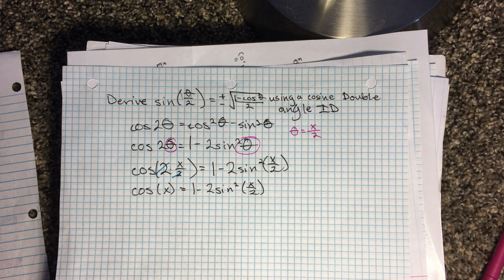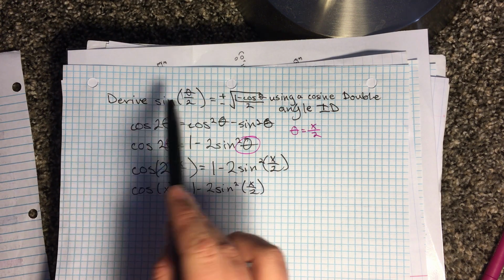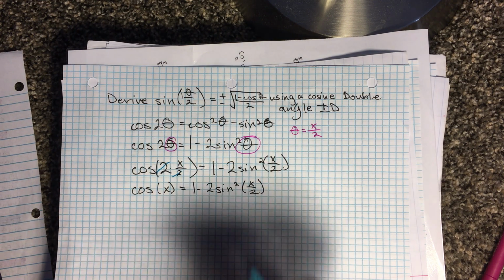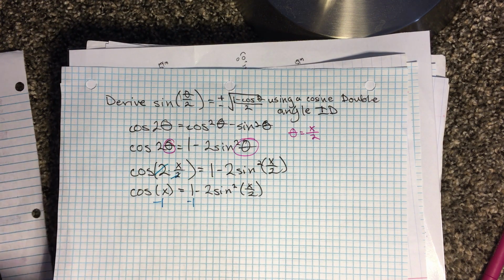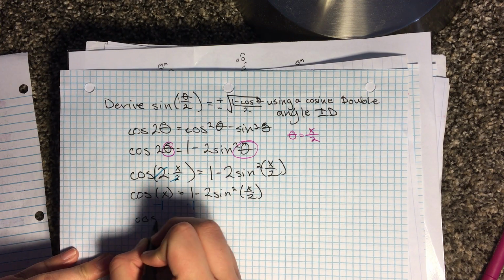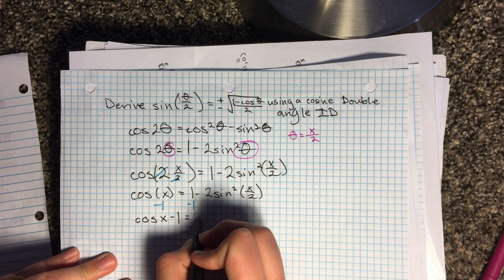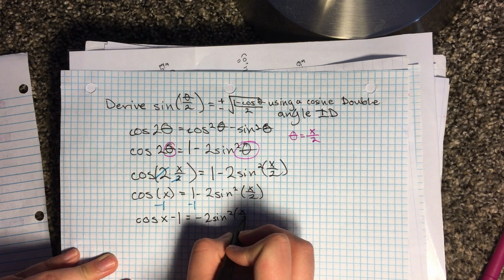So what's the next step? I want to get sine by itself, because I have sine squared x over 2, and I want to get that by itself. So I'm going to subtract 1 from each side, and then I'm going to have cosine of x minus 1 equals negative 2 sine squared x over 2.